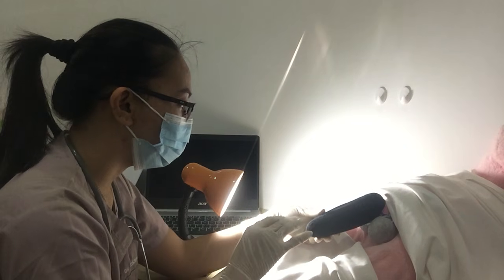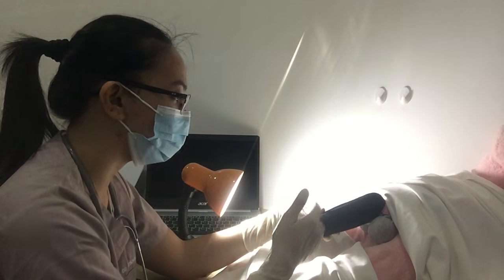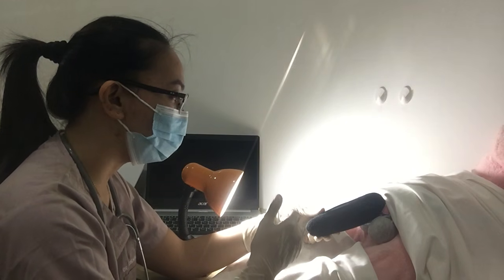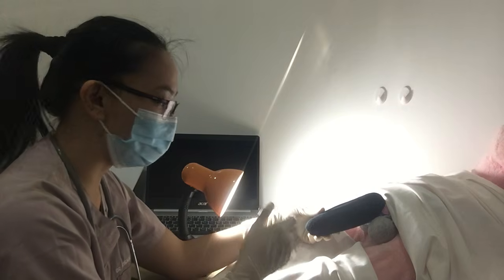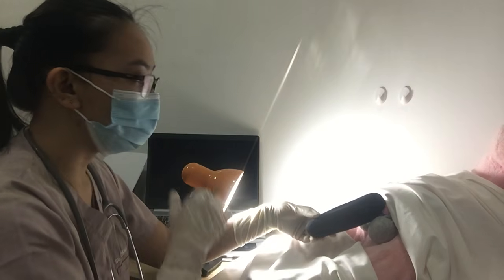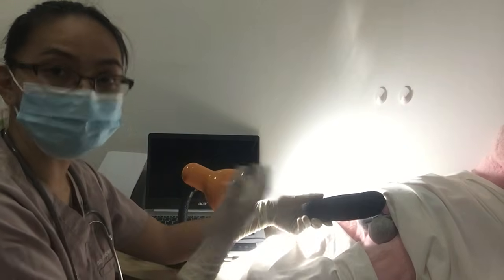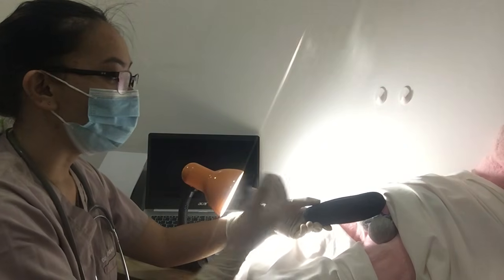If we see inflammation of both the glans and the prepuce, we call it balanoposthitis.